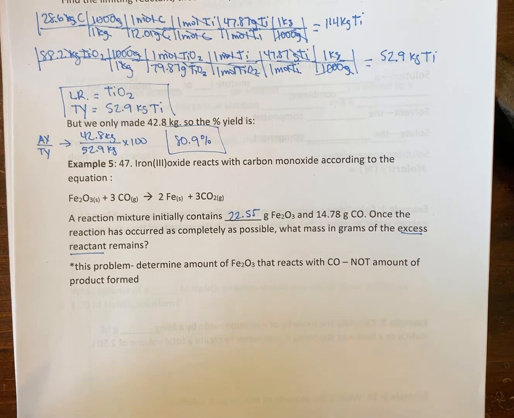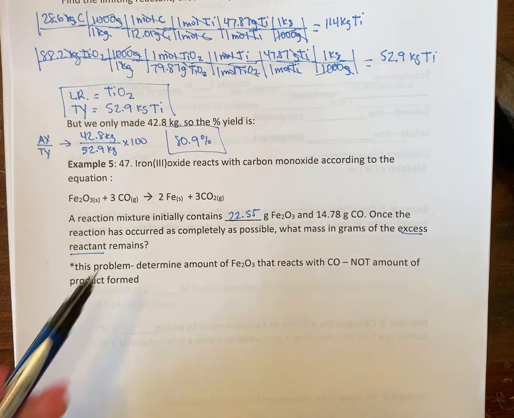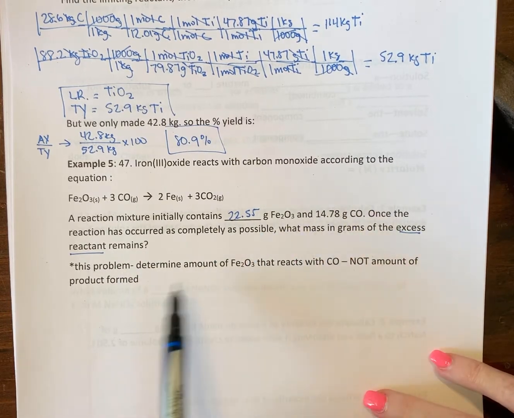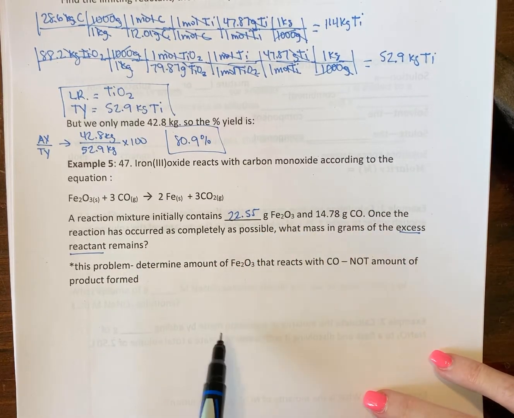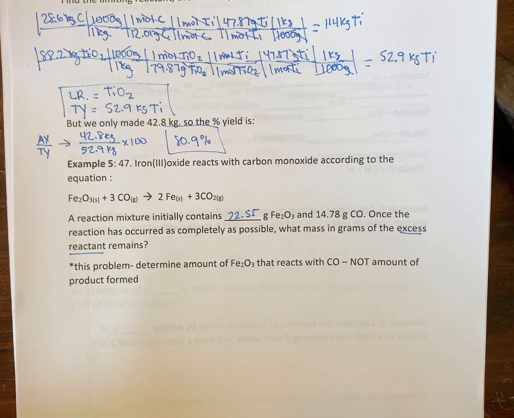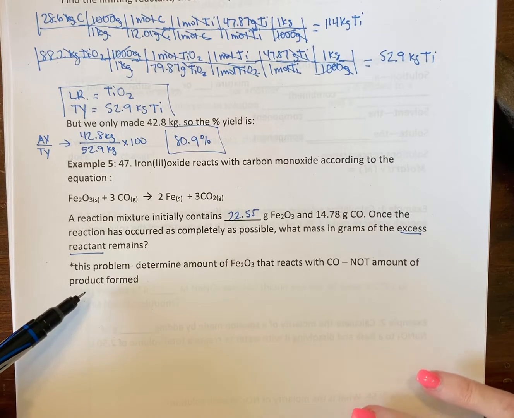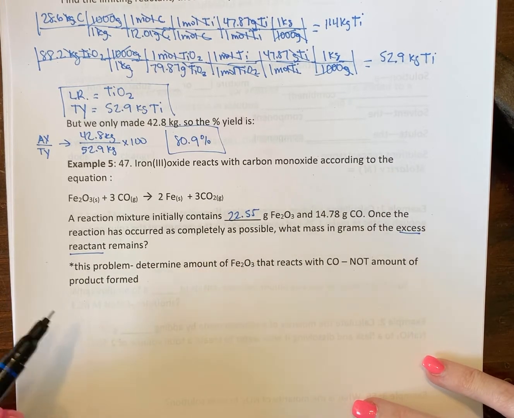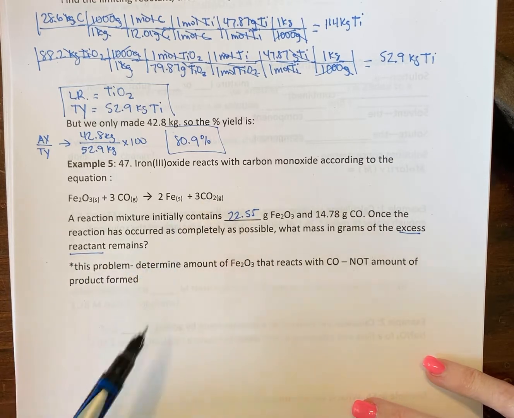So here, this is probably easier. Just pick a product, because it wants to know what our excess reactant is. There's no reason we need to go all the way to grams, so I'm going to stop here in moles. You can go to grams, it just adds some extra steps. So let's just pick iron because it's going to be easier to add a molar mass.